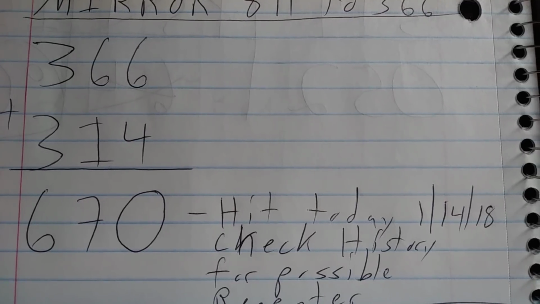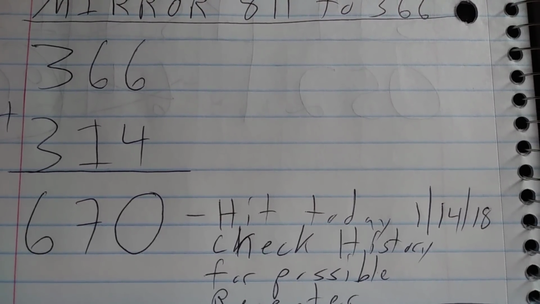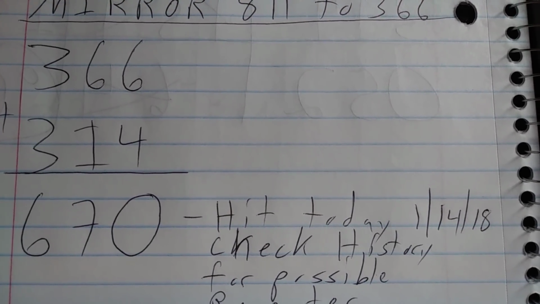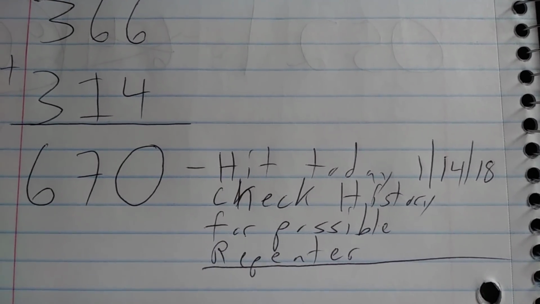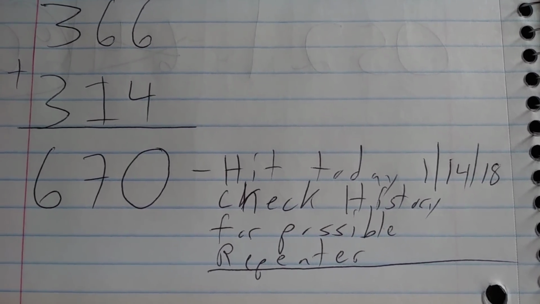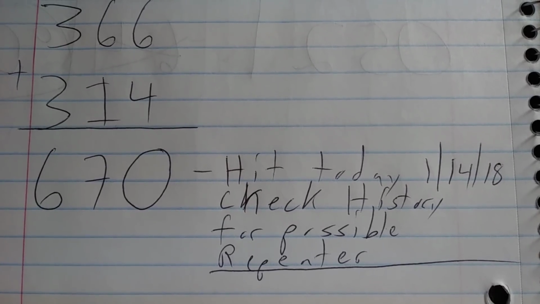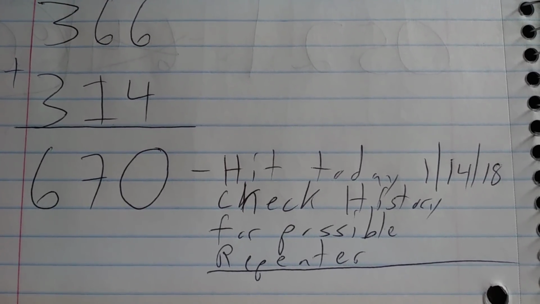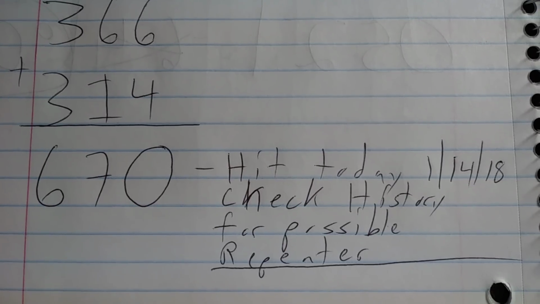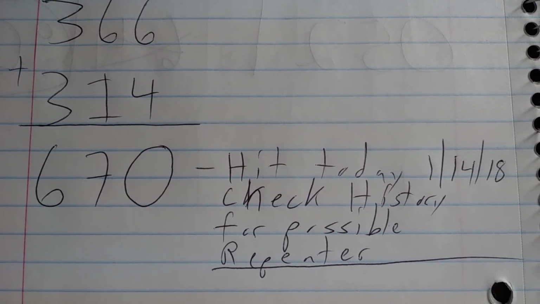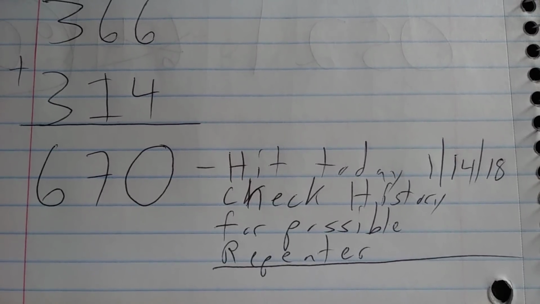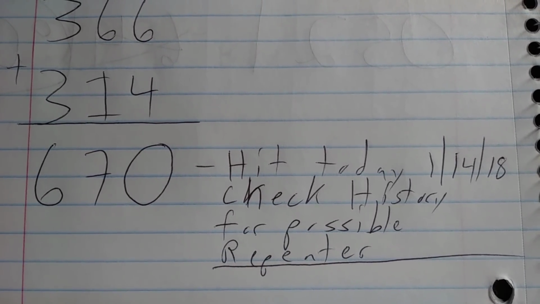Alright, so what I would recommend on this is, from what I noticed, usually only one number hits for you guys in a week's time based on this system. It could change potentially, but just so you know that ahead of time. So what I would do, I would check your history for possible repeaters at the end of the month here. So on the 4th week of January, keep 670 in mind for possible repeaters if your history agrees on this part.